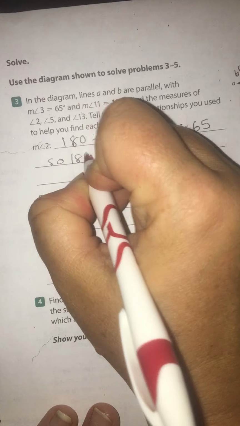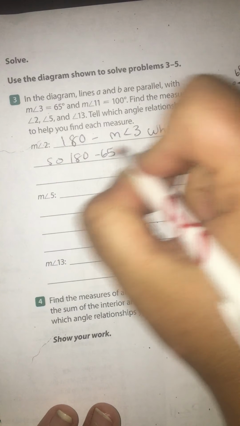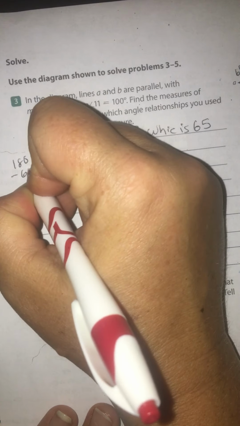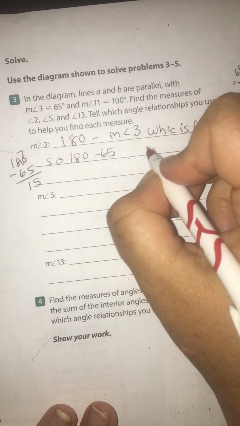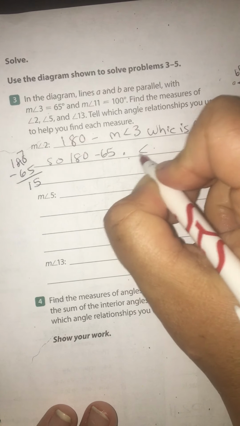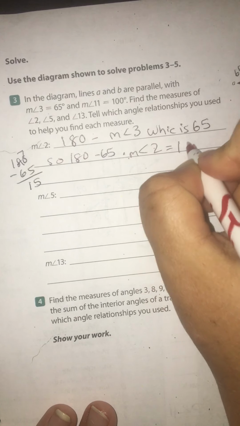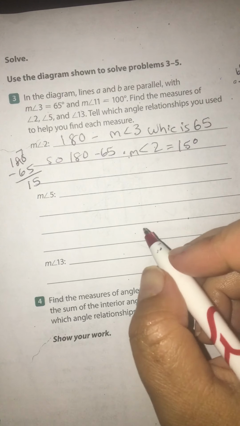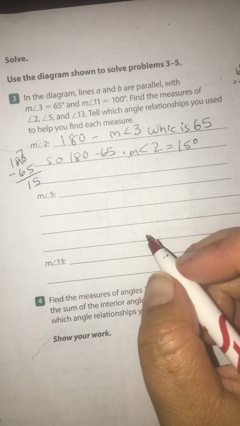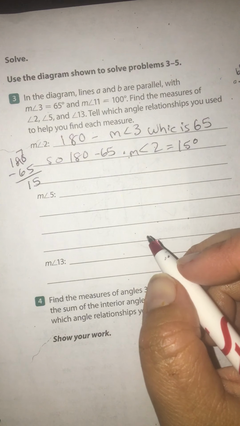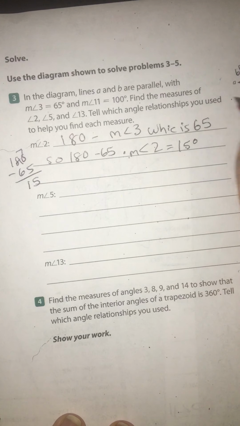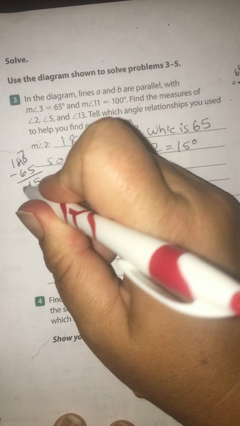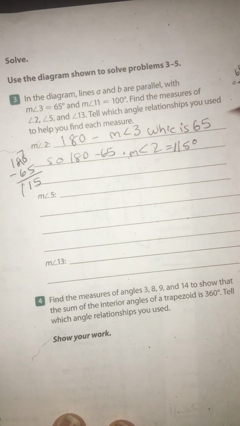So 180 minus 65 is 115. Angle 2 equals 115 degrees.